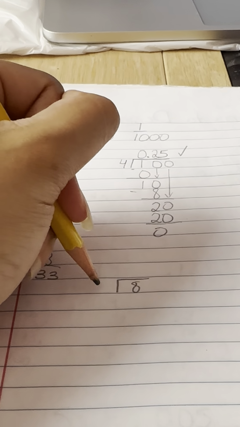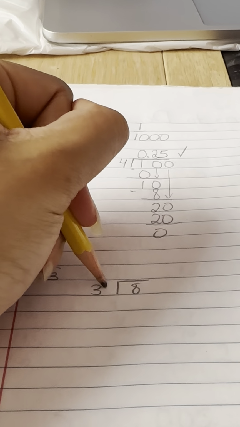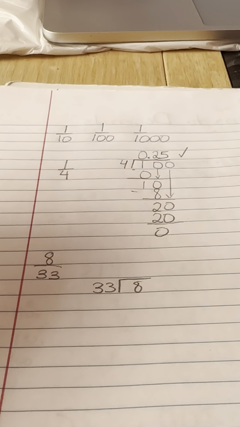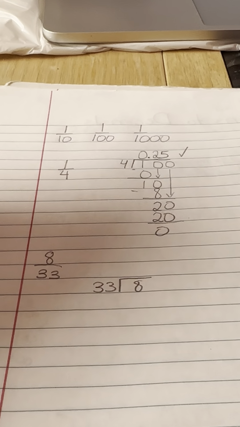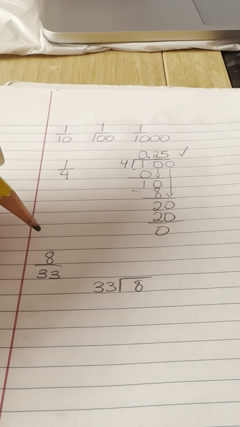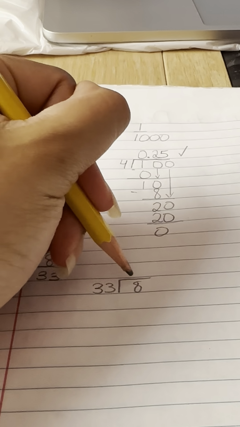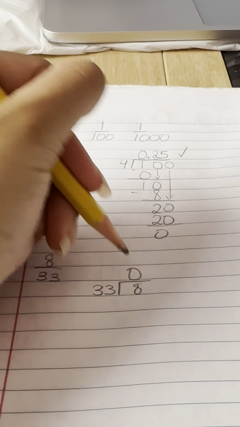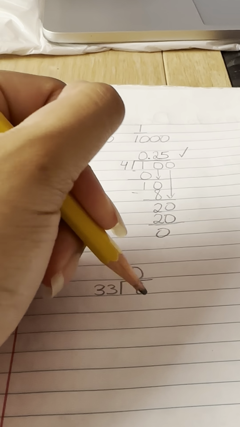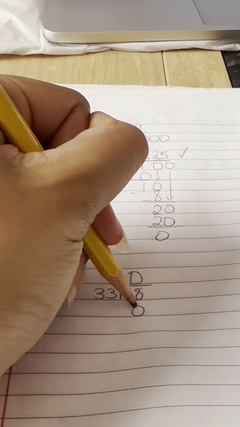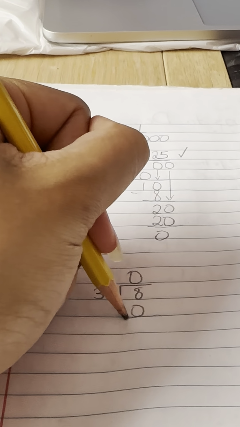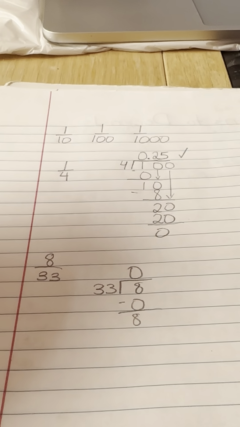Then 33 goes on the outside. Can 33 go into 8? No, unless it's 33 times 0. Eight minus 0 is 8.